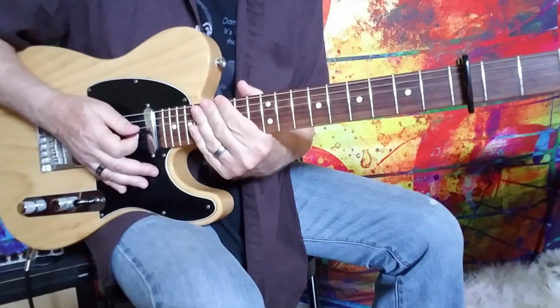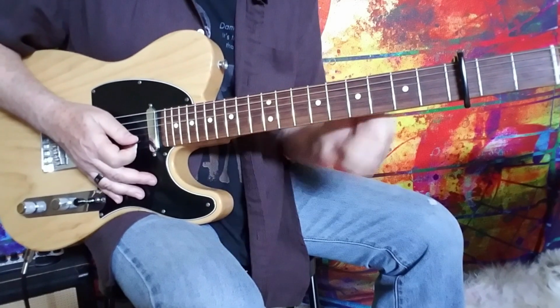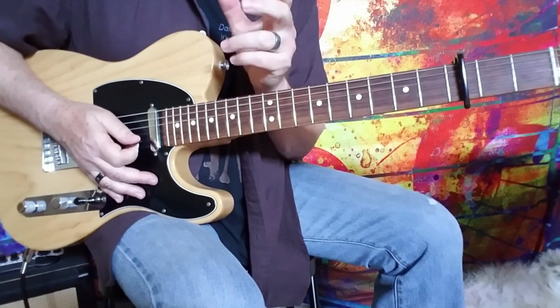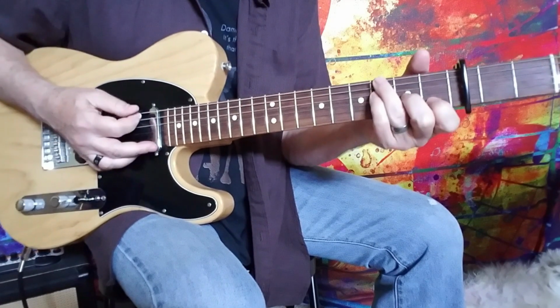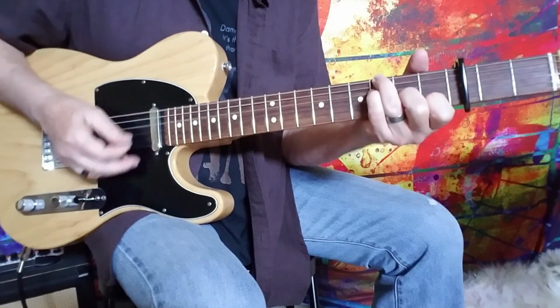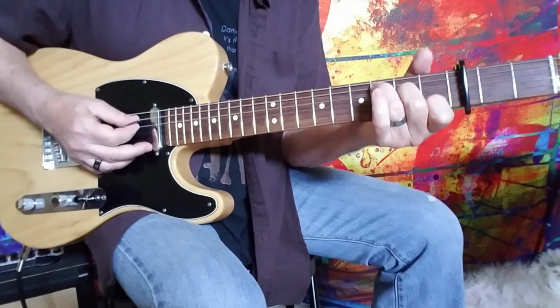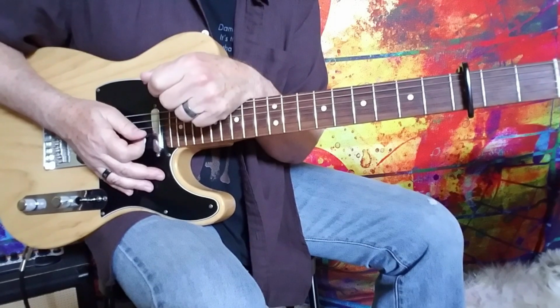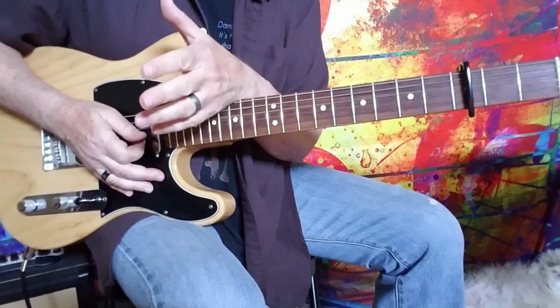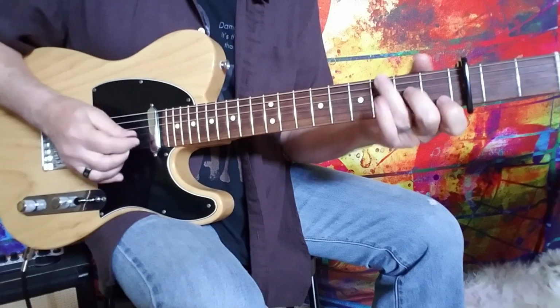So as you can see, you just repeat everything again. But here's a little tidbit. When I played it this first time around, you can see that after I come off the... I land that C on the downbeat, and that is what they do the first time in the song. But for the rest of the tune, they land it on the upbeat.